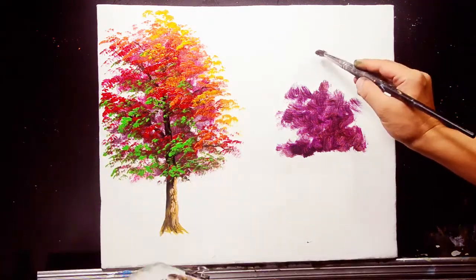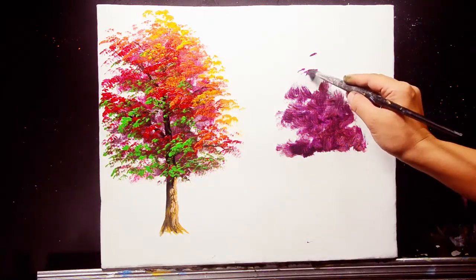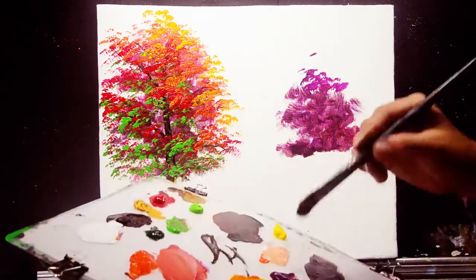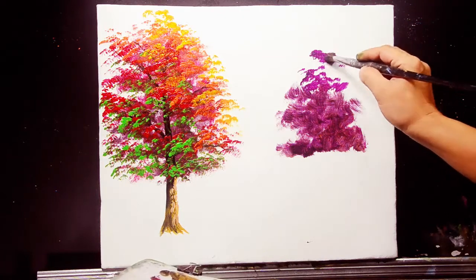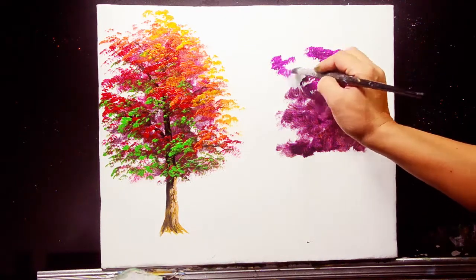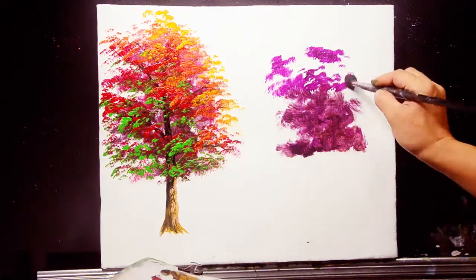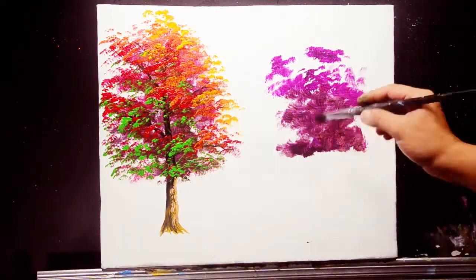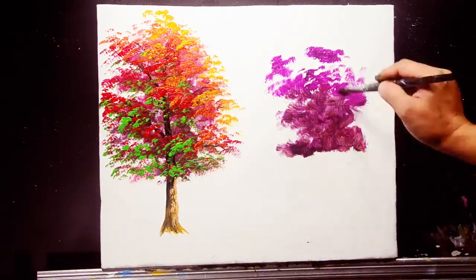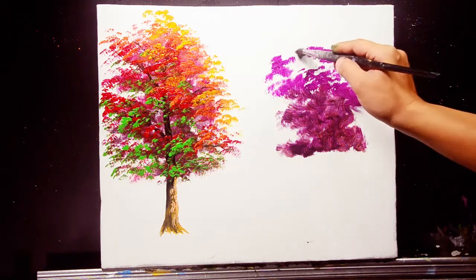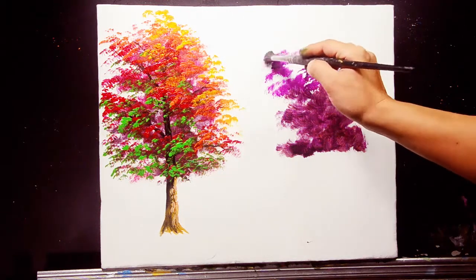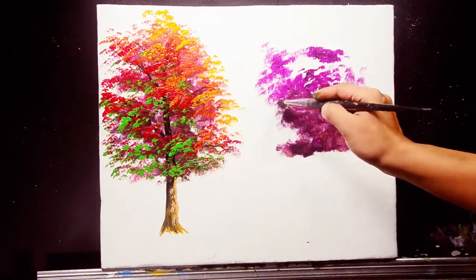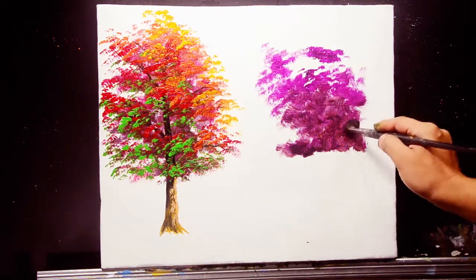Then the purple color, I'm gonna directly paint the purple color here. Just selecting the area for the purple color for this tree. I use dark color at the very bottom of this tree because this area has lots of leaves compared to the upper portion. So I'm going to use the lighter color at the upper portion of this tree.